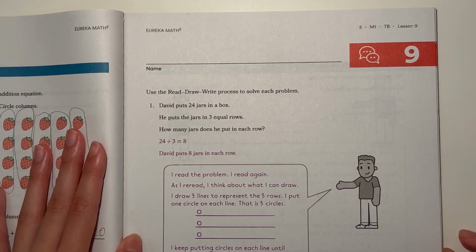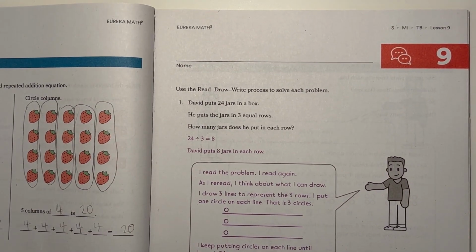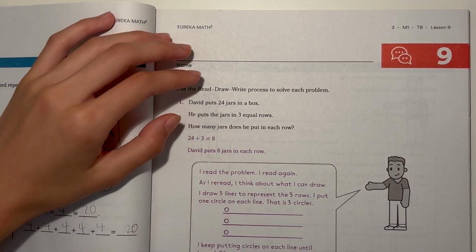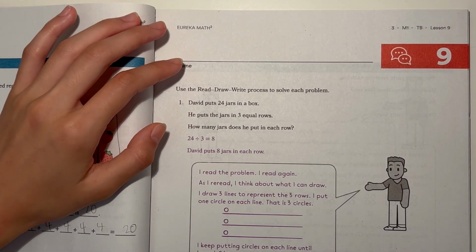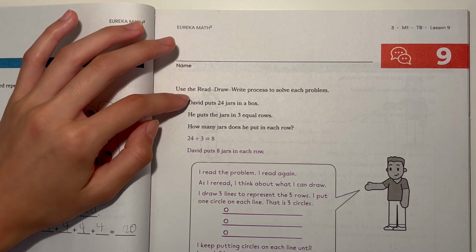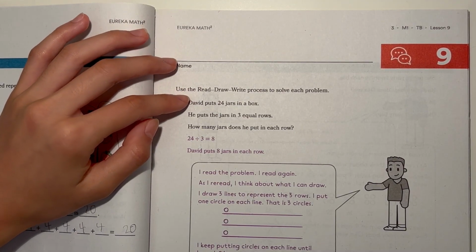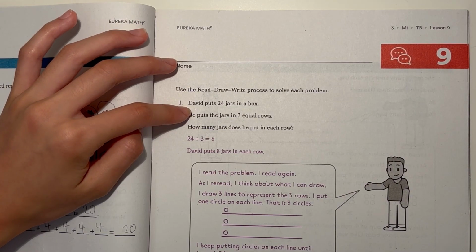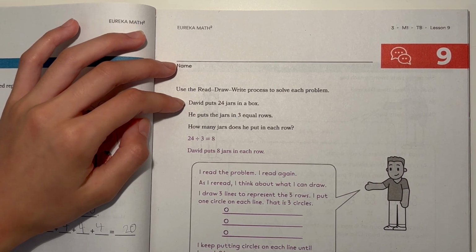Alright, and now let's move on to lesson 9, and this is the explanation part. Use the read, draw, write process to solve each problem. Number 1. David puts 24 jars in a box. He puts the jars in 3 equal rows. How many jars does he put in each row?